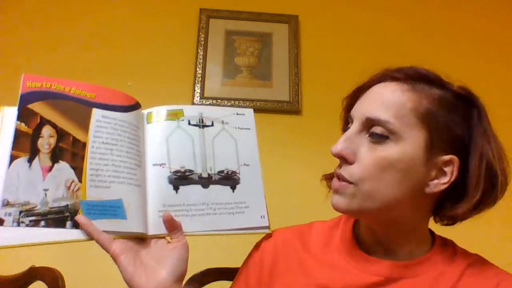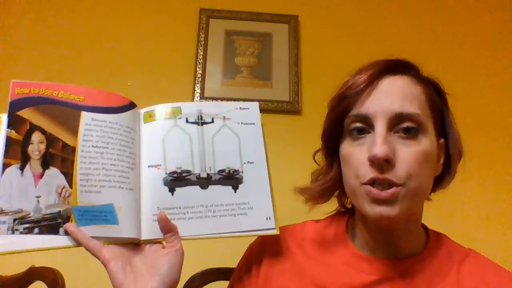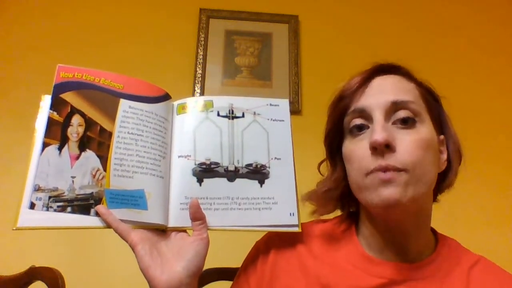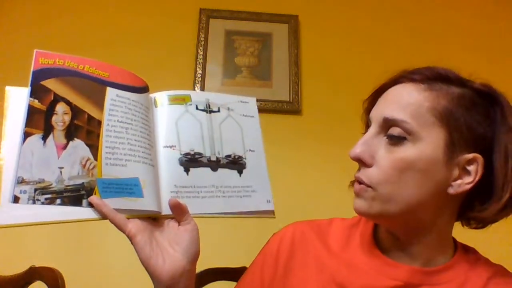To use a balance, put the object you want to weigh in one pan. So over here, they've got weights on both sides. Over here, she's got what she wants to weigh on one pan, and over here, she's putting little weights that she knows the weight of. Place standard weights or objects whose weight is already known in the other pan until the scale is balanced. We weren't trying to determine how much the balloons filled with water and sand and air weighed. We were just trying to figure out which one was the most dense and therefore which one weighed the most.